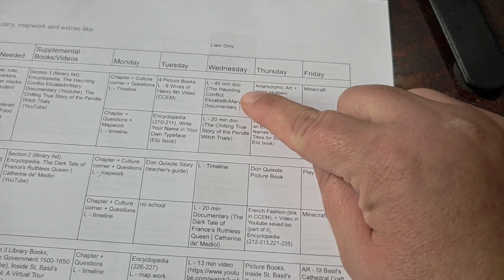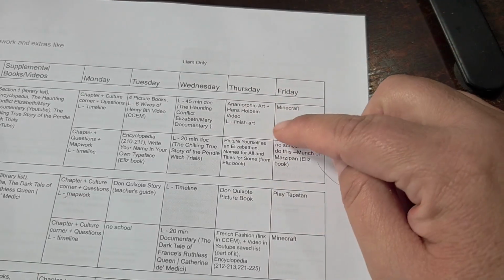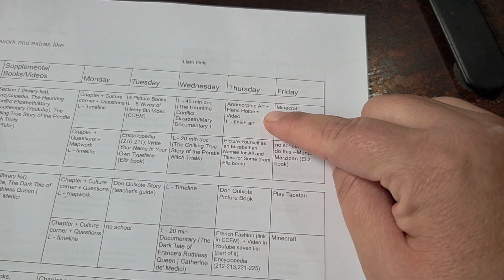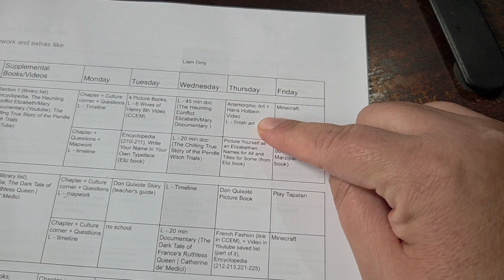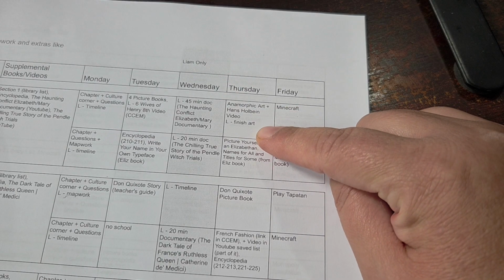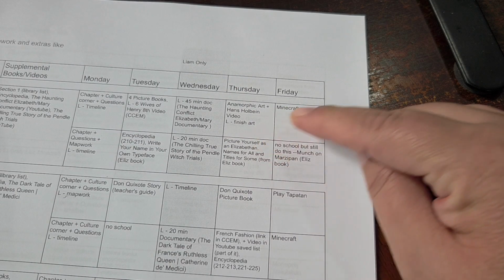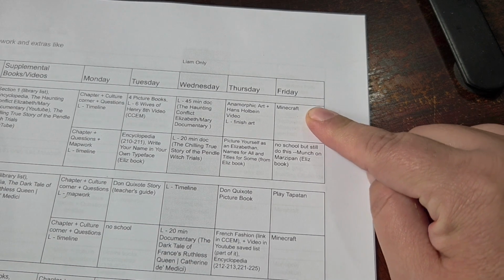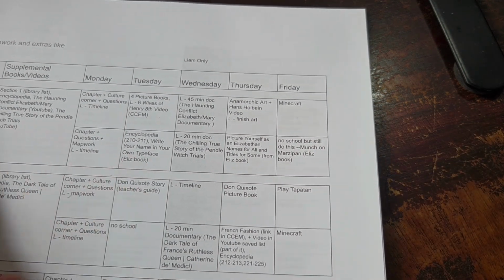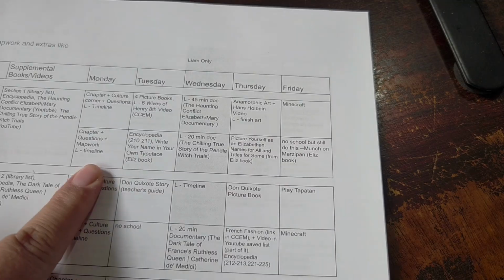Wednesday, by himself, he's going to watch a longer documentary that I found. Thursday, we're going to do the art and watch a little video about the artist, and my son is going to take longer to finish his art because this is longer. And on Friday, we're going to do the Minecraft activity. So it shows that. And then the second week, same idea.